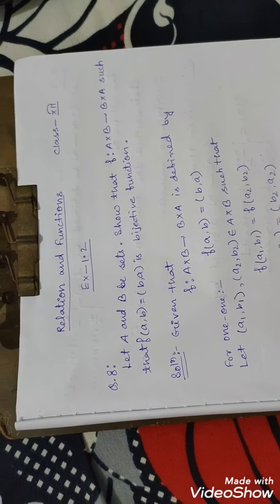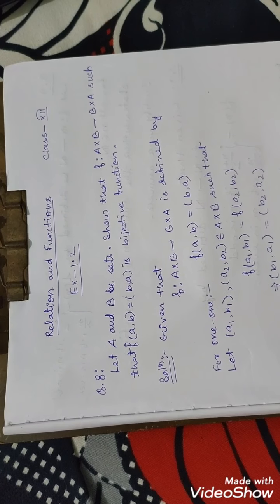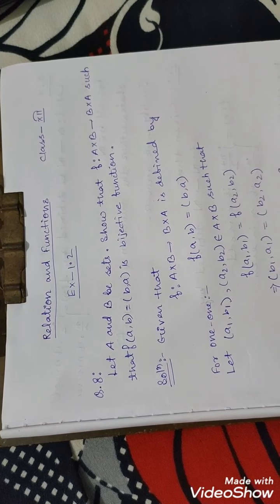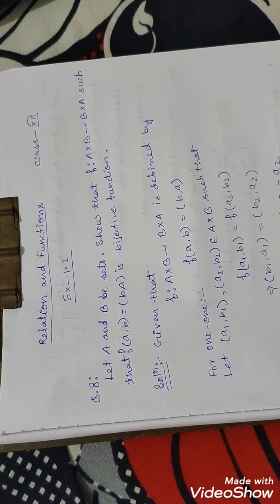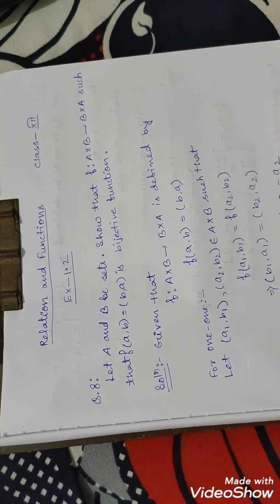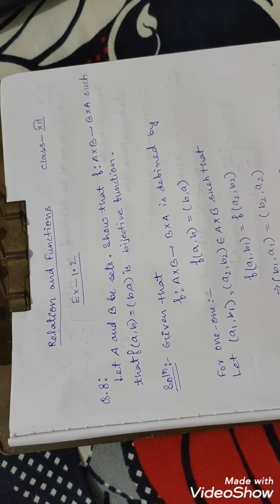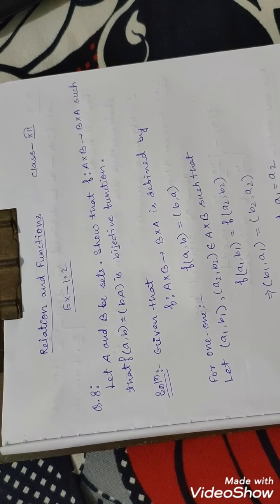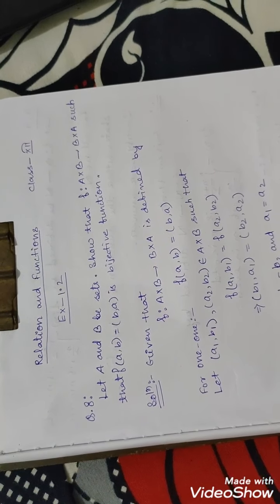Today my topic is relation and function. This is from class 12 and I will start exercise 1.2. So question 1 to 7 we have already learned. Now I will start from question number 8.